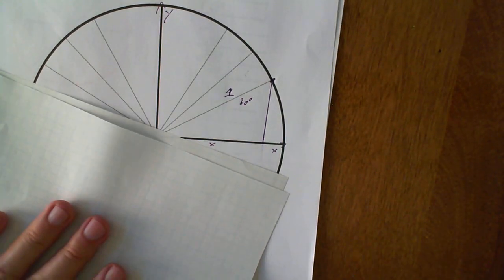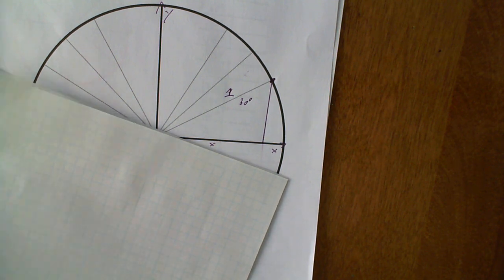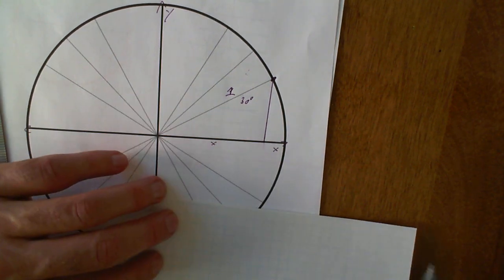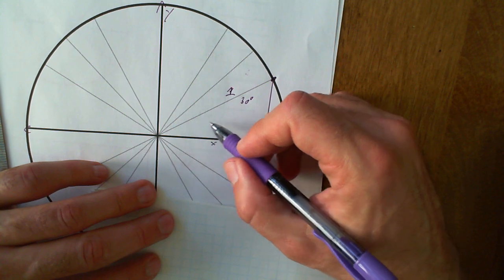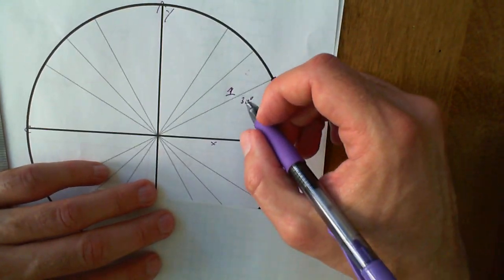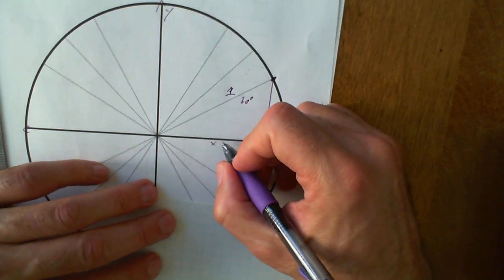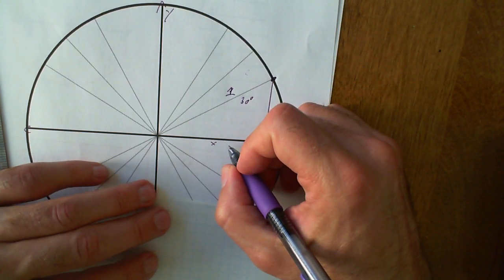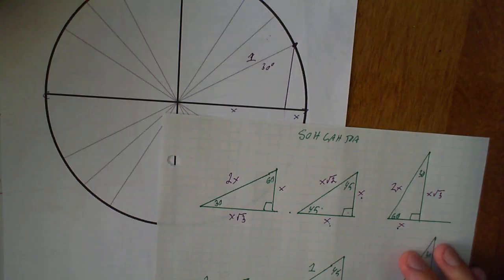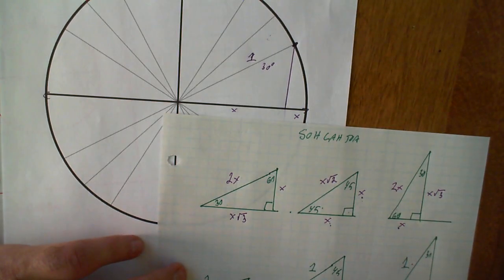So again, we know that if this is 1, and this is my 30, 60, 90 triangle, which we did in our last one, remember, this is the 30.